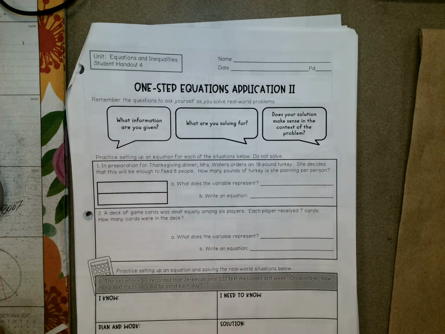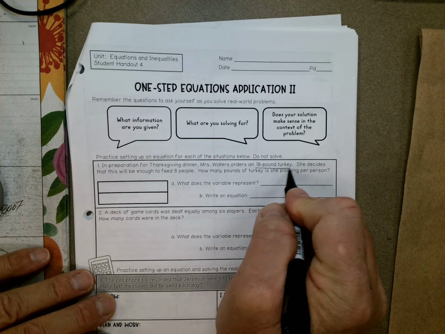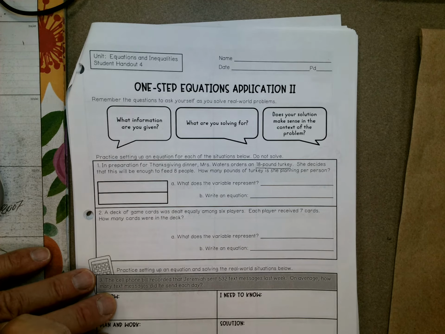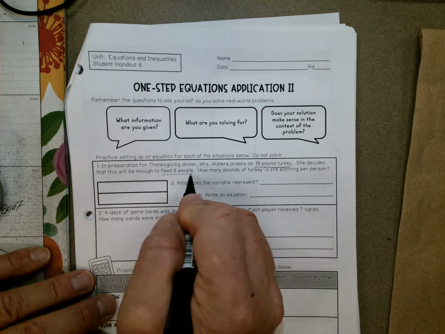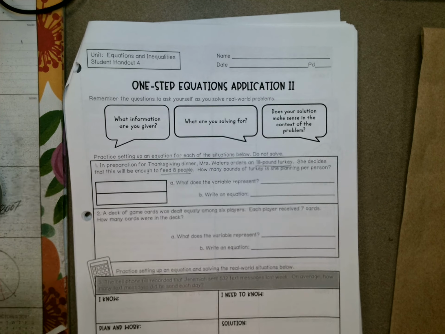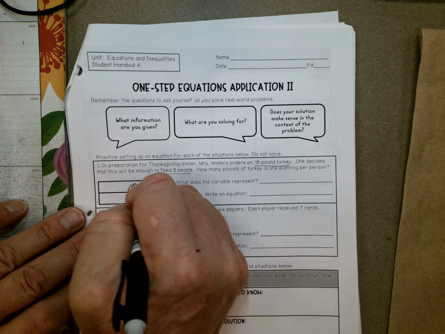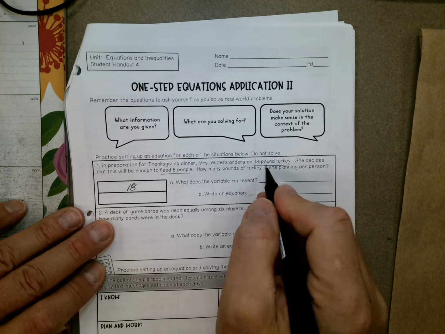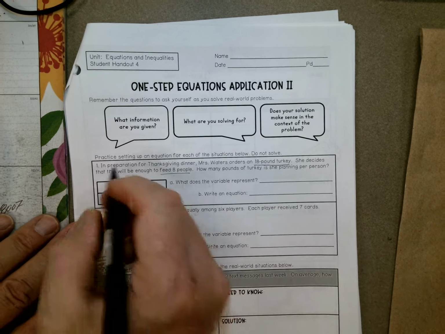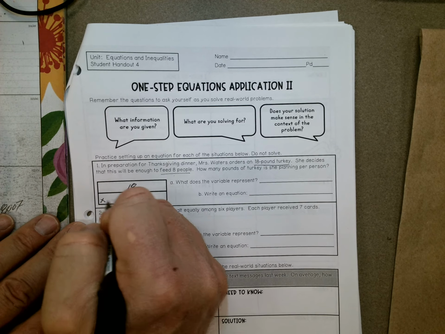In preparation for Thanksgiving dinner, Mrs. Walters ordered 18 pounds of turkey. She decides this will be enough to feed 8 people. How many pounds of turkey is she planning per person? Okay, so what we would do is set up 18 on the top, right? That's how many pounds of turkey she has. And she has 8 people. So what I'm going to do is put 8 X's here.